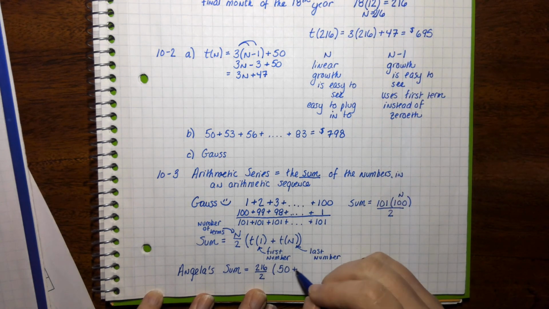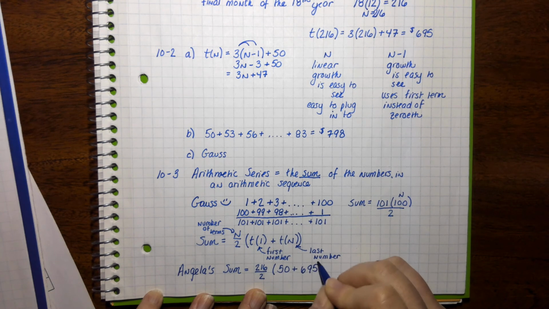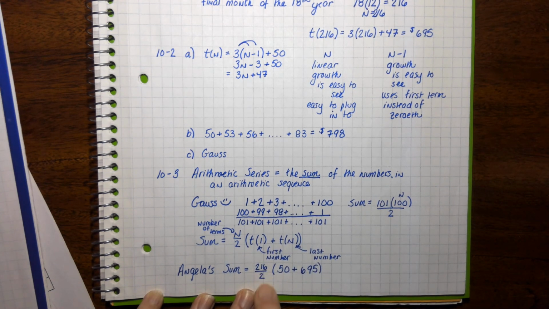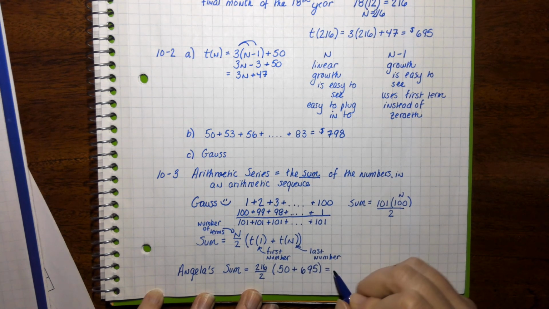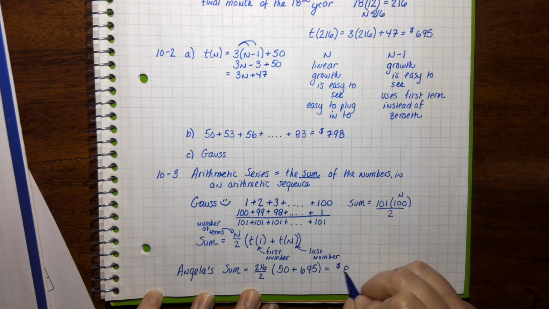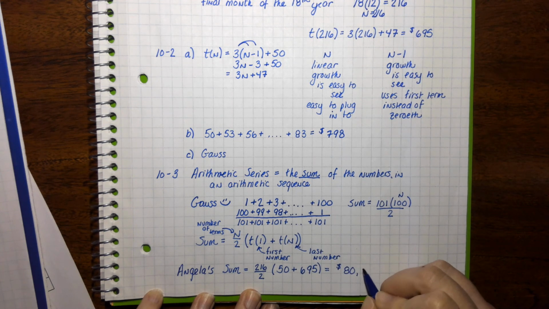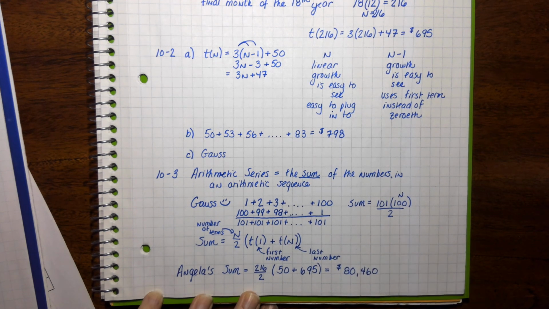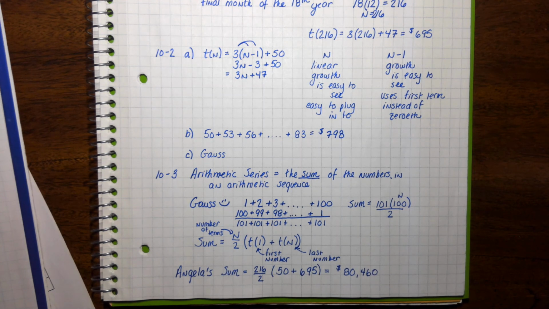It was $695. So I have number of months over 2, first amount she got, last amount she got, and her total is an amazing $80,460, which will almost pay for 4 years at a CSU.